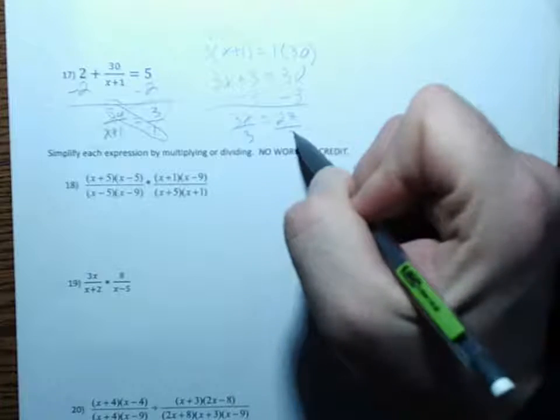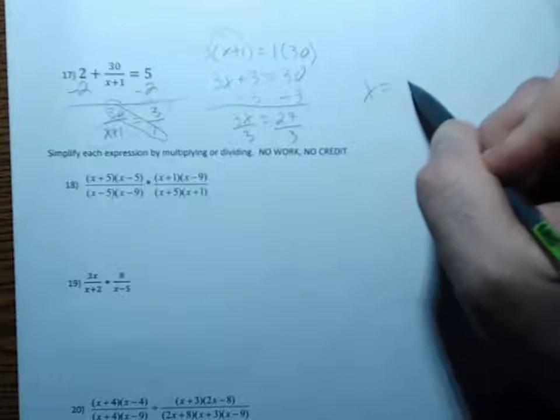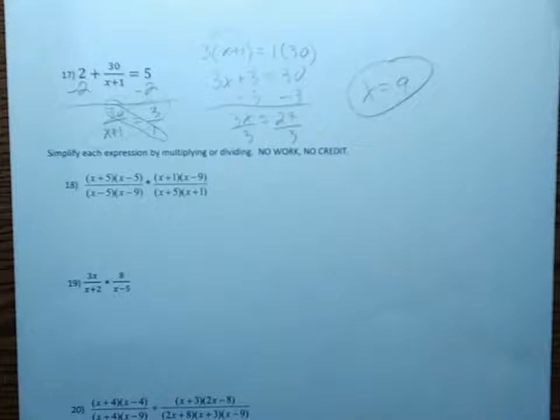And I divide both sides by 3. That gives me x equals 9. I love that problem. All right, I'll see you later.